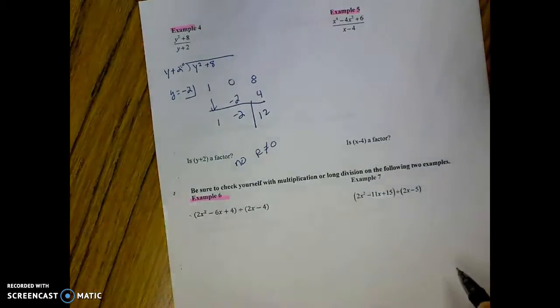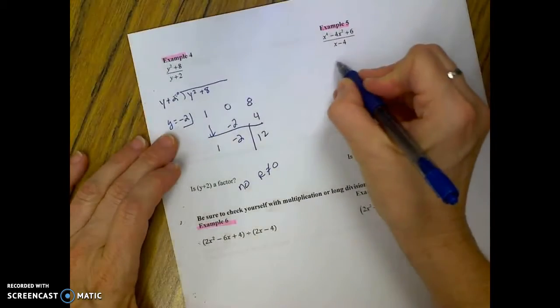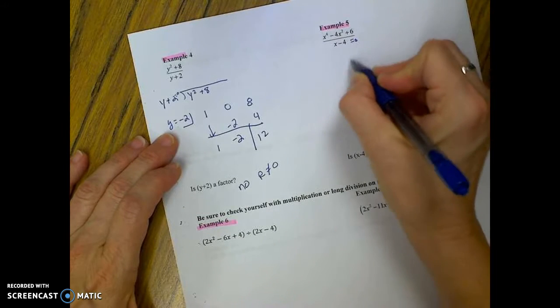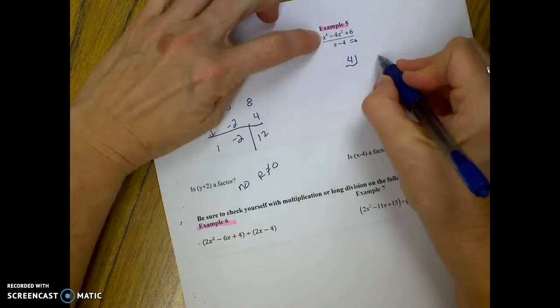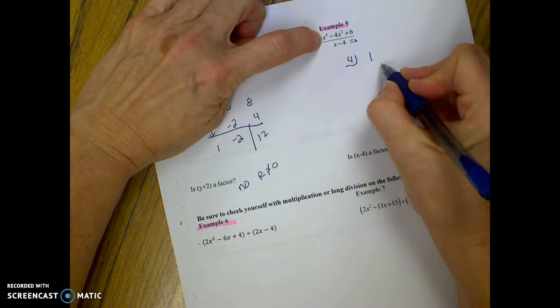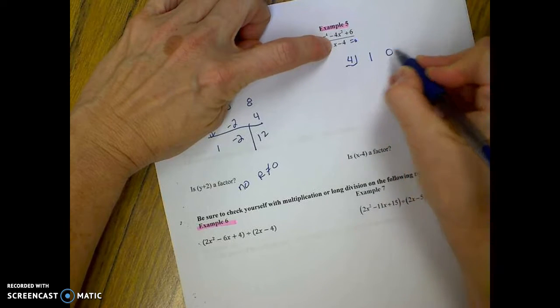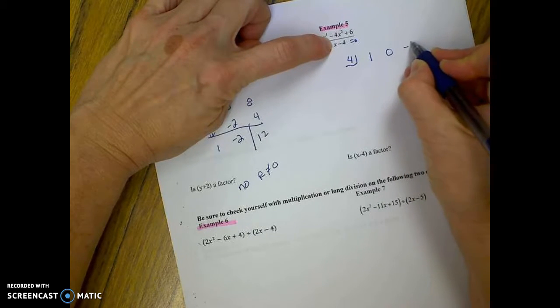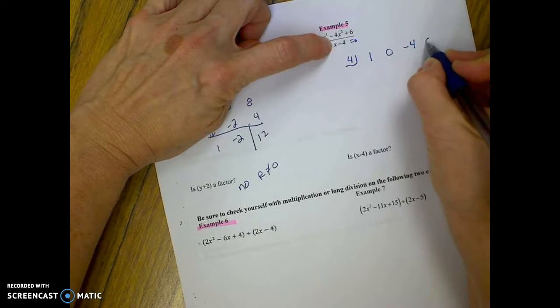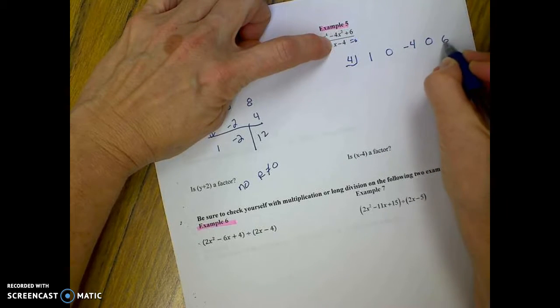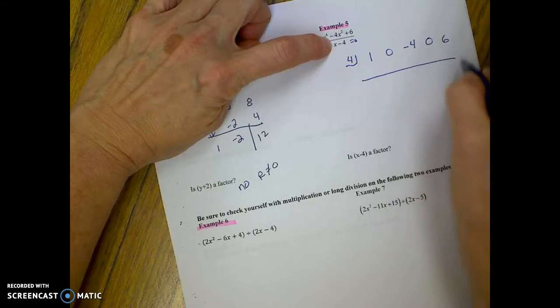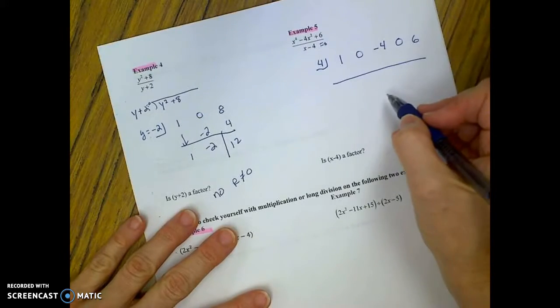Right? We would do the same thing on 5. So I would get 4 as my multiplier. My fourth term is a 1. There is no cube term. Squared term is a negative 4. There is no x term. Every term that's not there has to be represented with a 0.